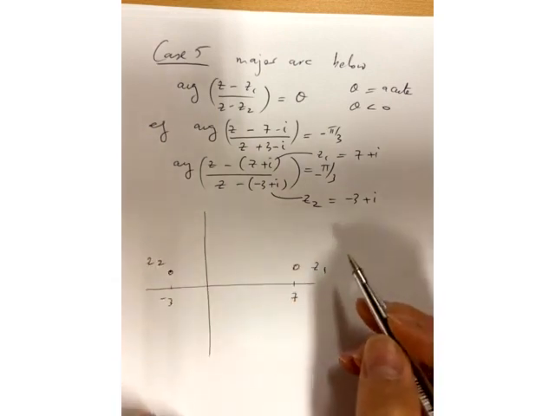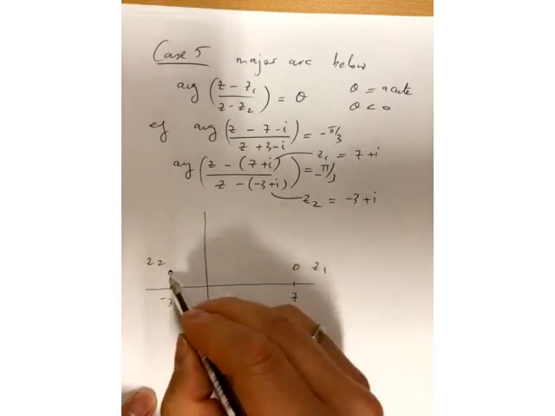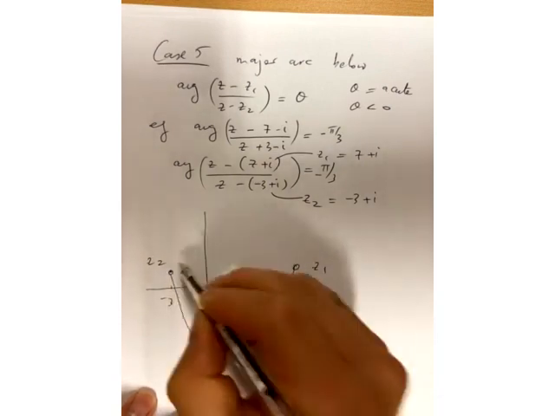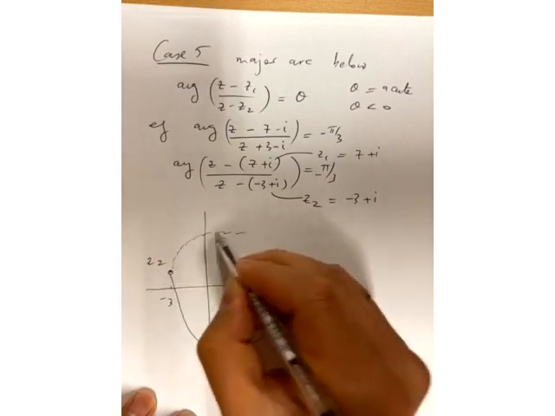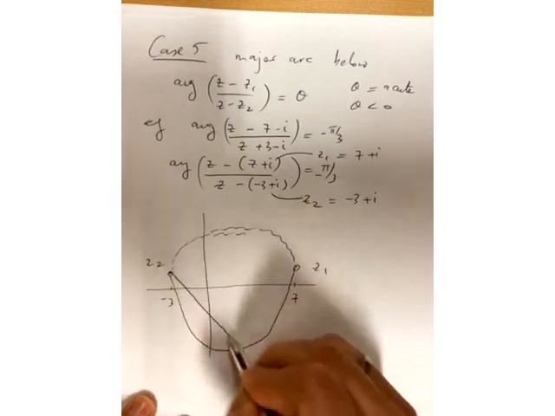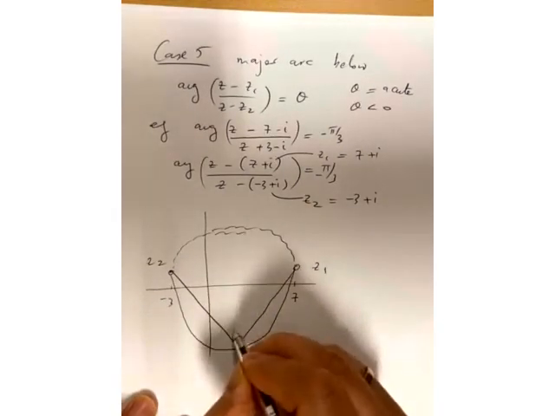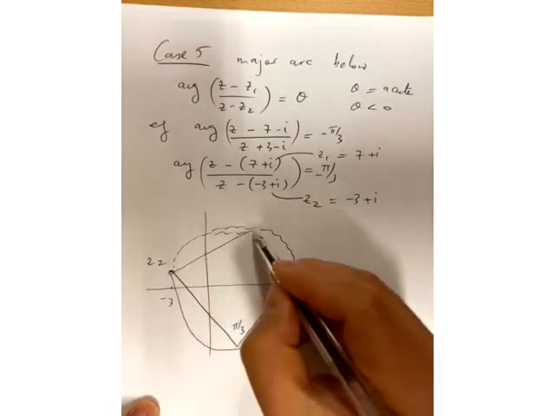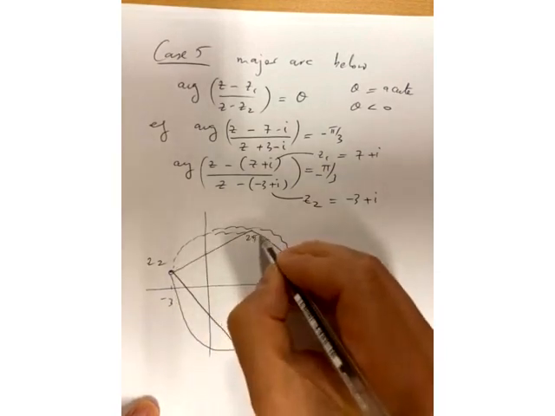The theory says this is a major arc below. So it's going to be a big arc here below the interval, which means the other arc is on top. It's a badly drawn circle, obviously. So this one here is going to be pi on 3, which means on the other side of the circle will be 2 pi on 3.